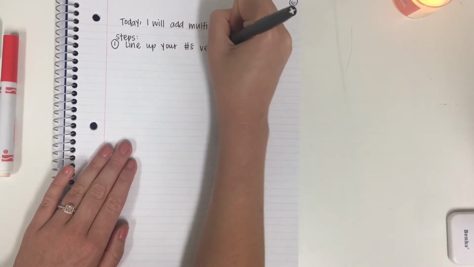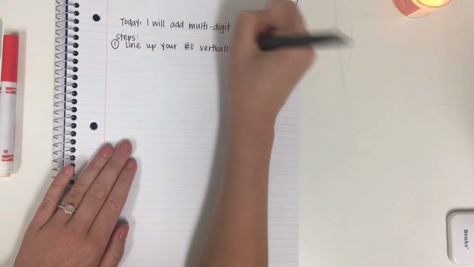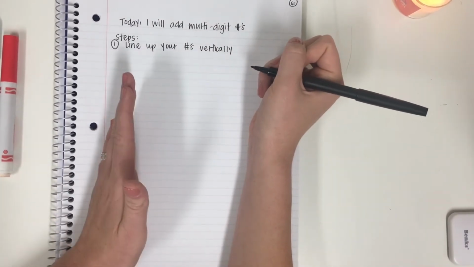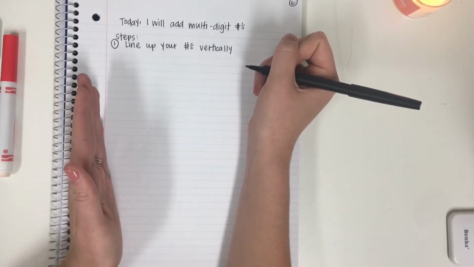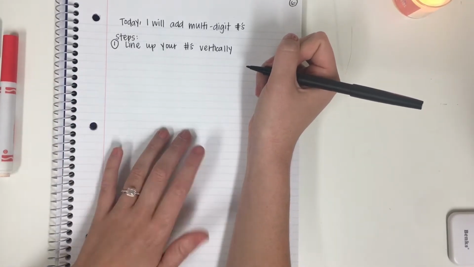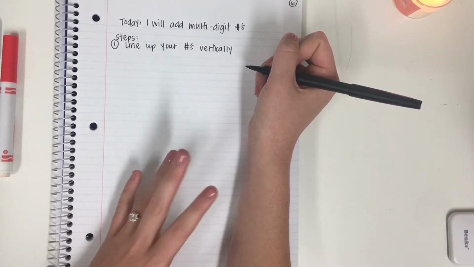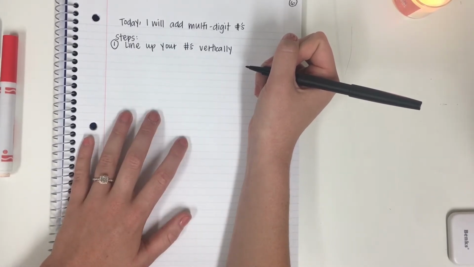vertically. Now we know that with place value, if your numbers aren't lined up in the correct place value, your sum is going to be totally off. So you need to look at the value of each number they give you and make sure you line it up together so that when you're adding, your values are correct.